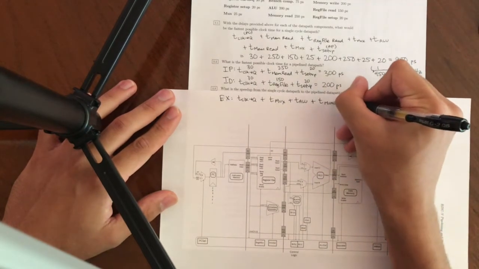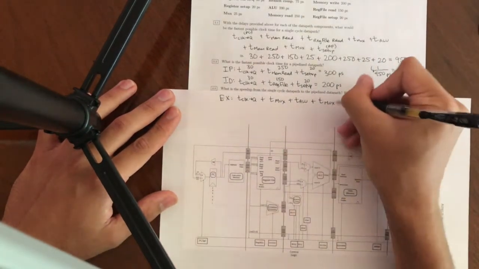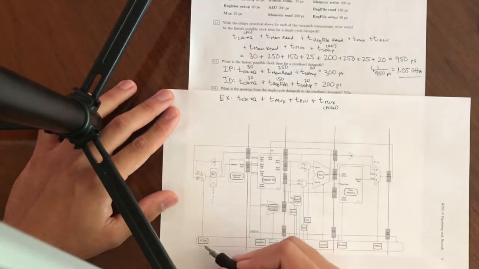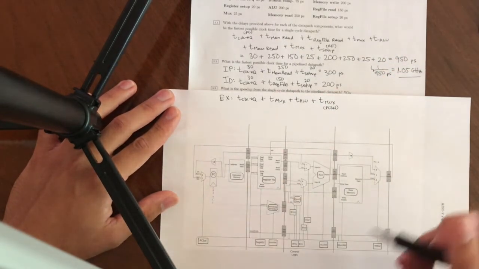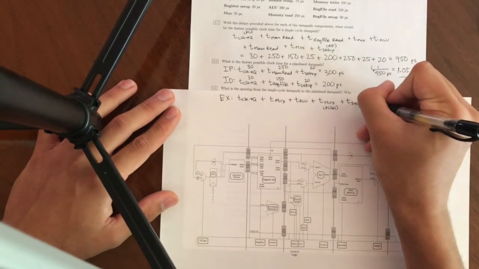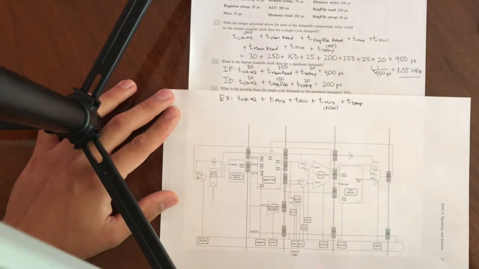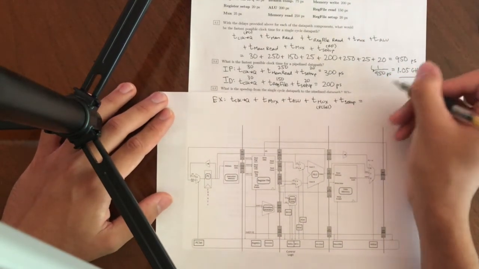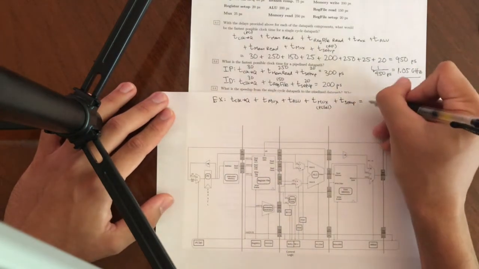So this is the time for this mux out here, the PC select mux. So let me make a note of that. This is PC select, the control signal that's fed into it. And then we have this setup time for the PC register. Okay. And if we add all of these together, my clock to Q delay is 30.